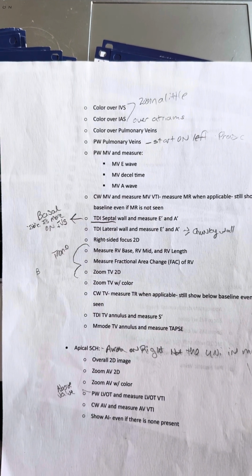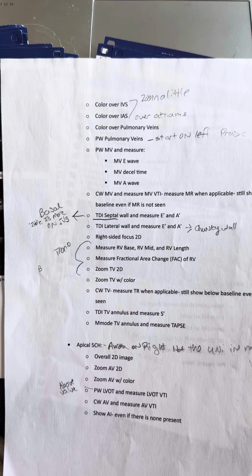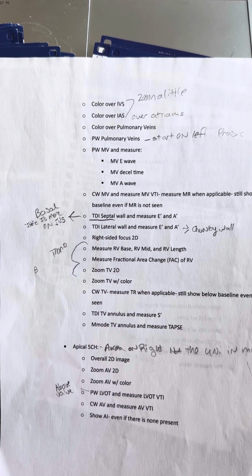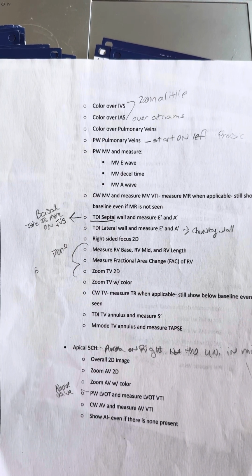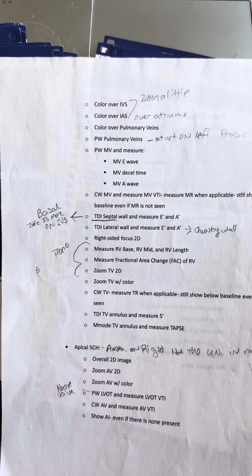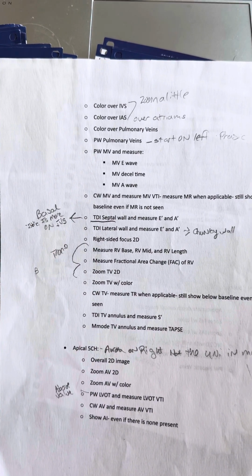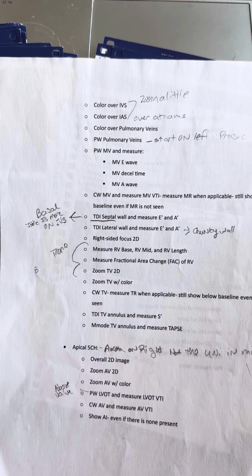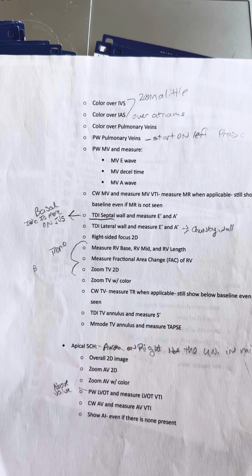You will then move to your right side and focus this. You trace and measure your RV base, your RV mid, and your RV length. Measure fractional area change of your RV.